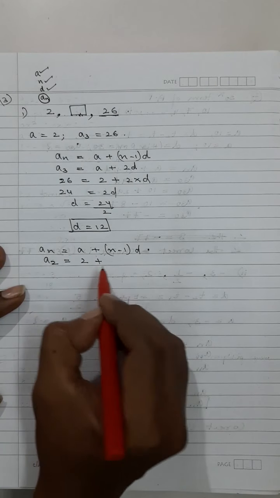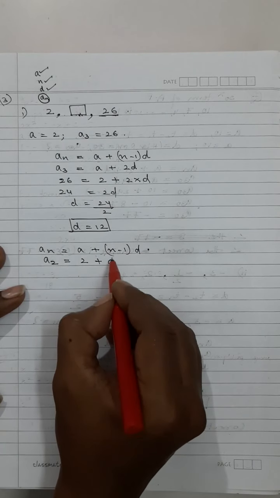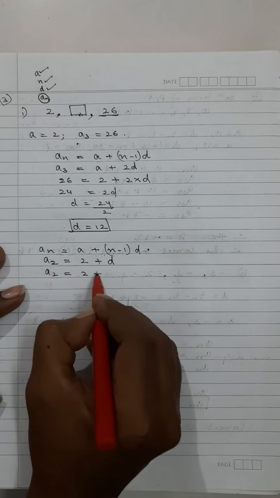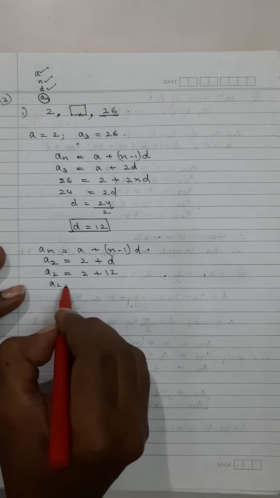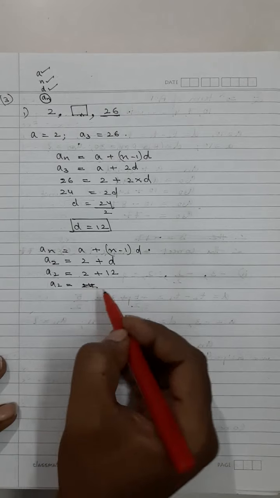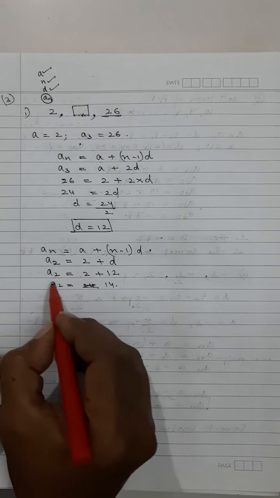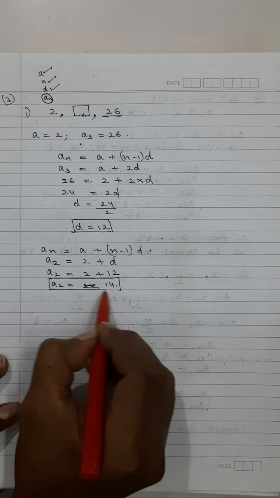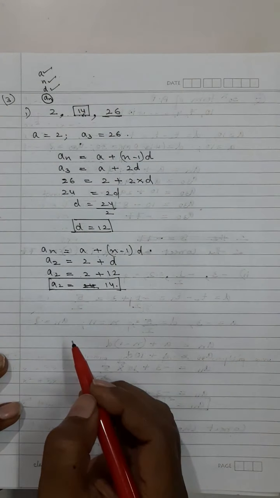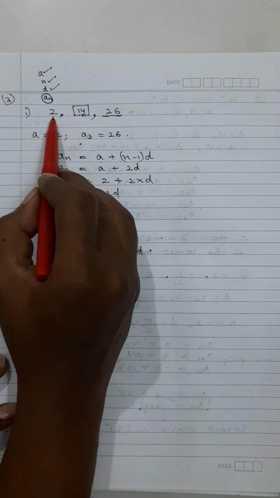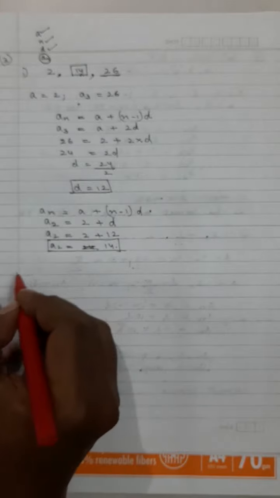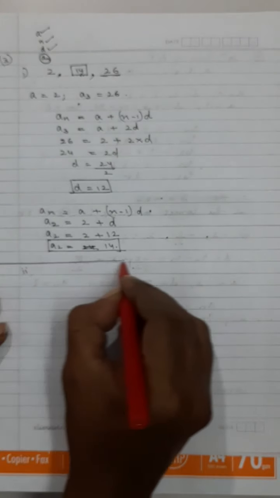A2 is A plus (2 minus 1) times D, so A2 is equal to 2 plus 12. So we will get A2 is equal to 14. This will be our box: 14. Fine. 12 plus 12, 26, right? Okay, so now we can go for the second one.